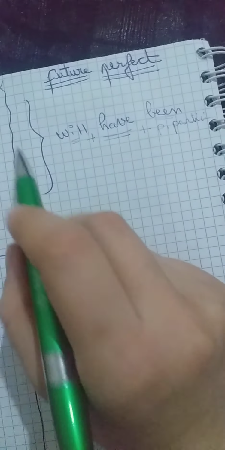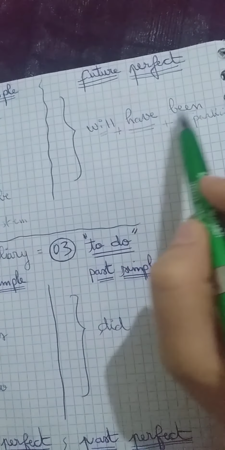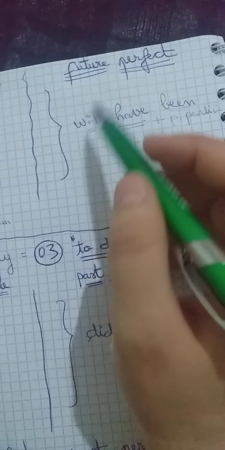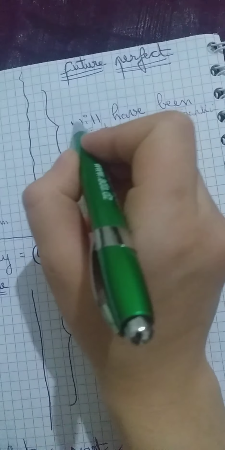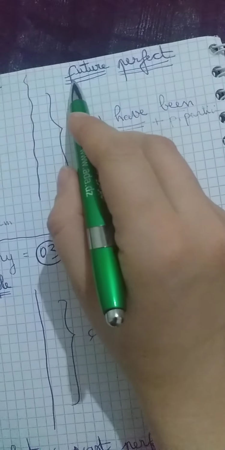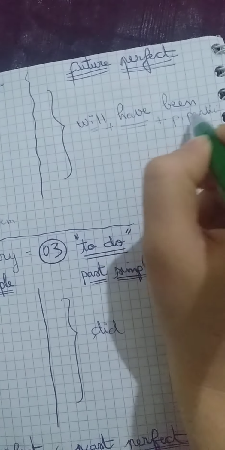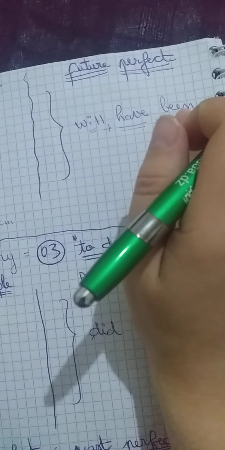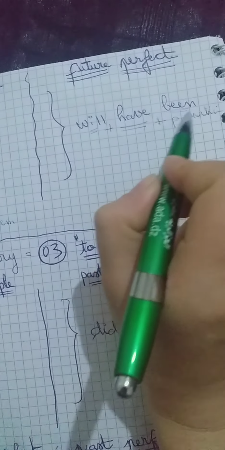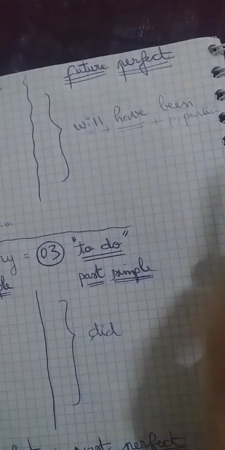So we will say with all personal pronouns, I, she, he, it, you, we, they, will have been. I repeat, will because it is future, plus have because it is perfect, plus been, past participle of the verb. It depends on the verb given. You will find or search for the past participle of that verb or that auxiliary.